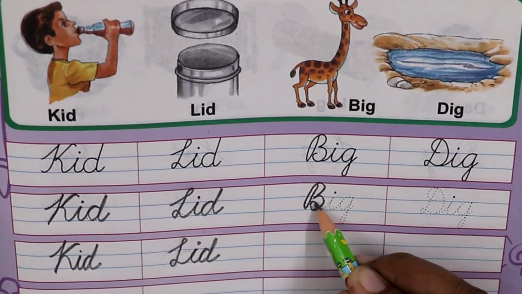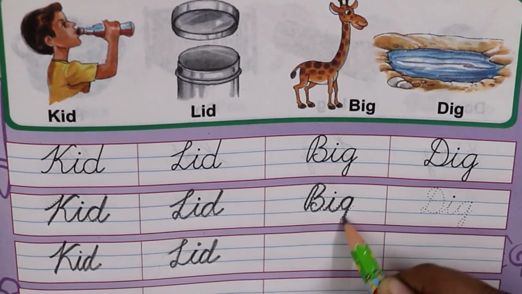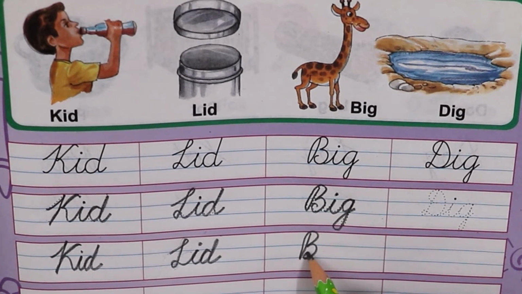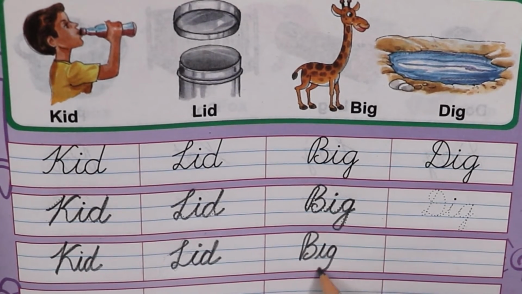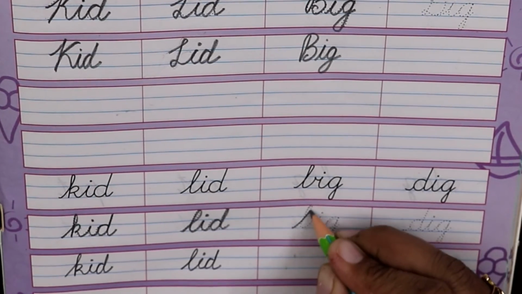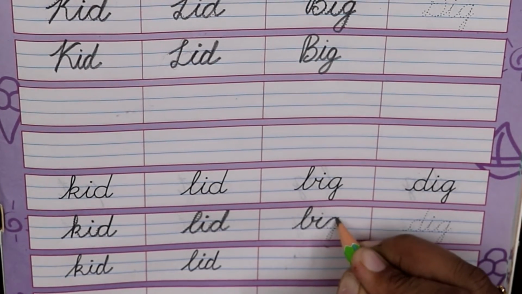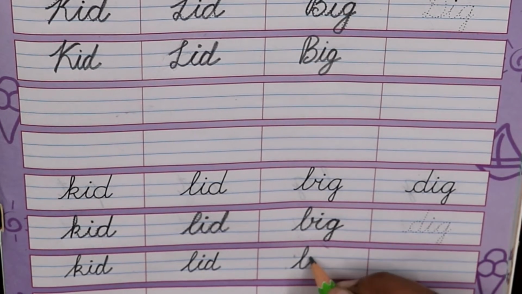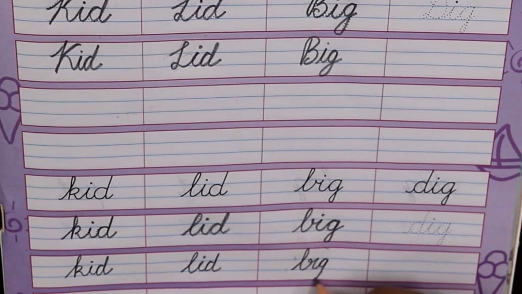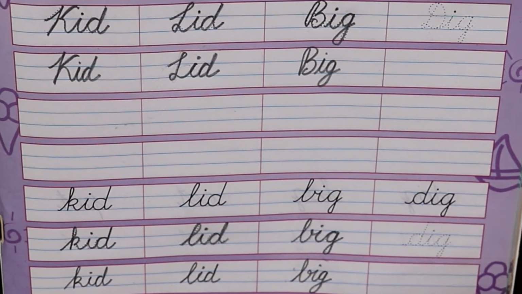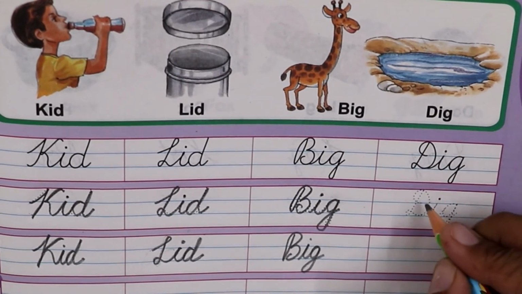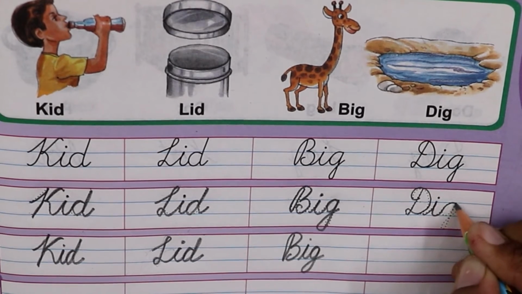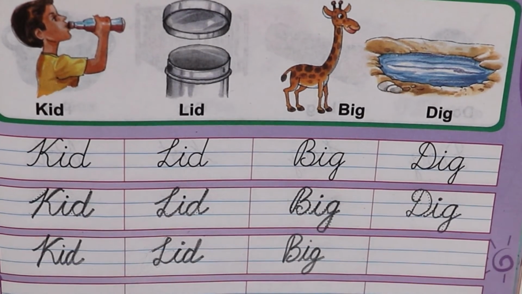Big with capital B. Now with small b. Our next word is dig. D-I-G, dig.